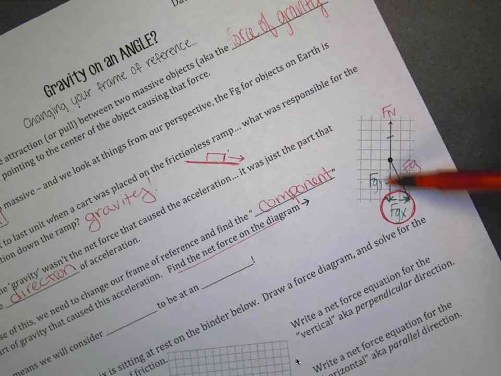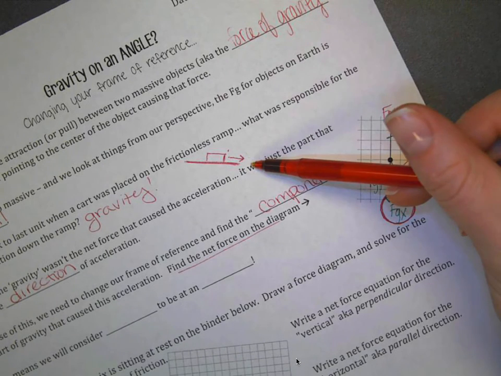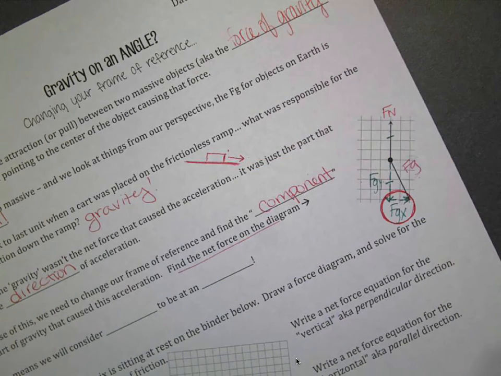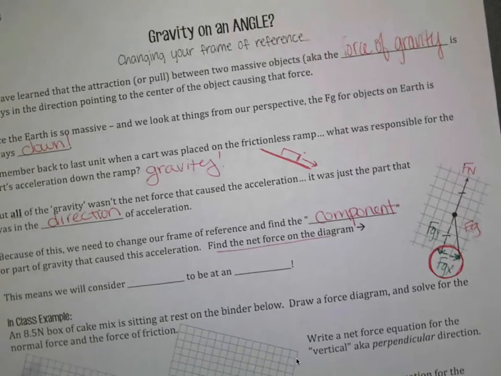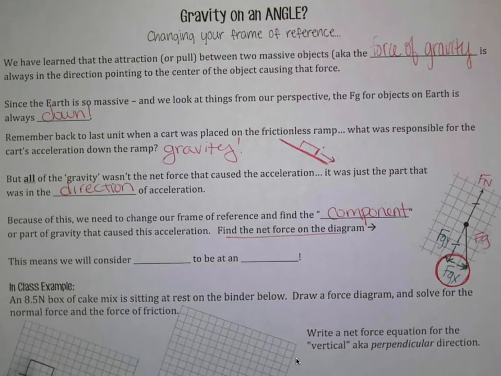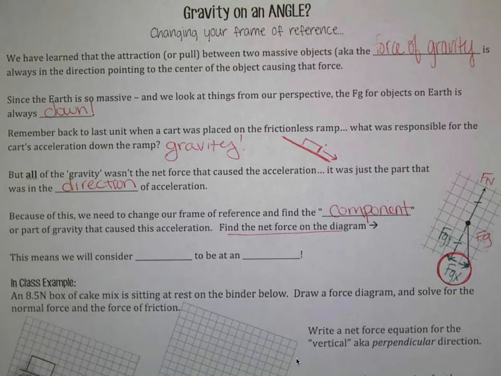Sometimes, if you're looking at online texts or any other sources, you'll see these referred to as the perpendicular value and the parallel value, but X and Y are fine for us in our class. So this FGX was the portion of gravity that caused the acceleration of the object. Going back to our scenarios, we still won't be looking at accelerating objects this unit, but next unit we will. But this still helps us think critically about scenarios where an object is on a ramp.